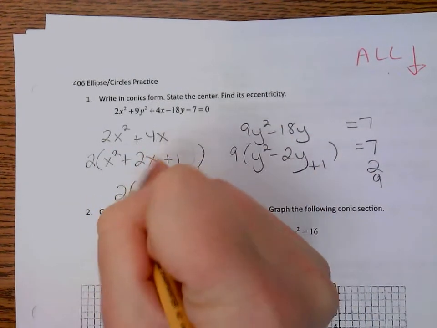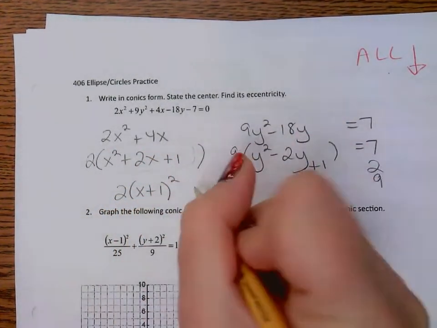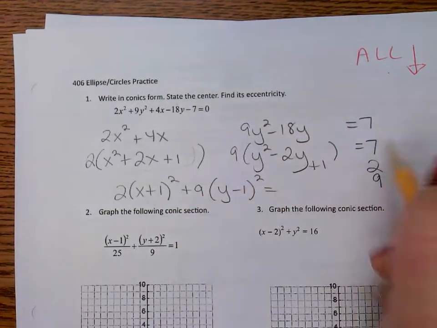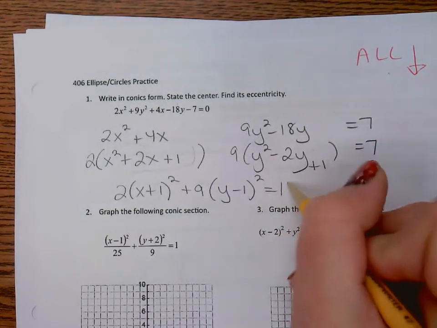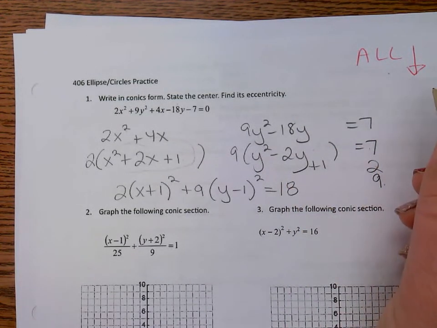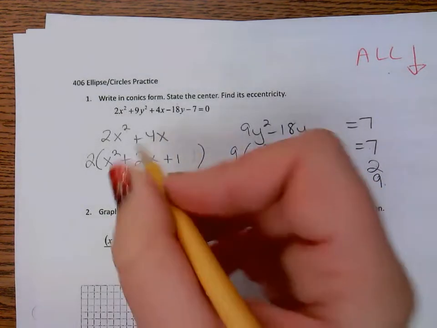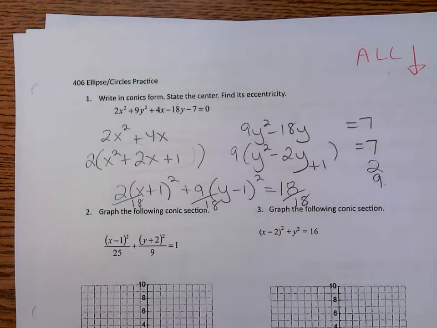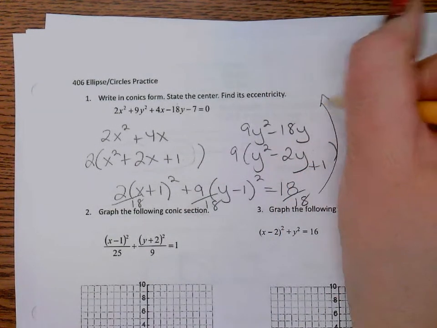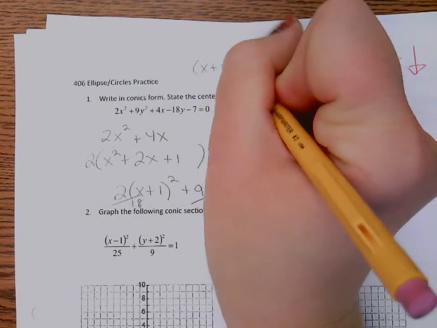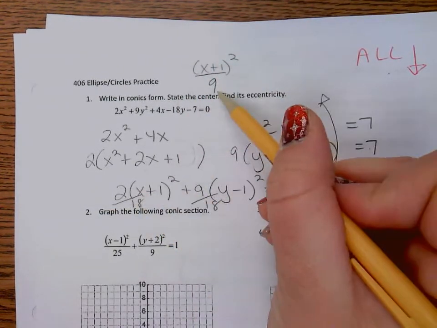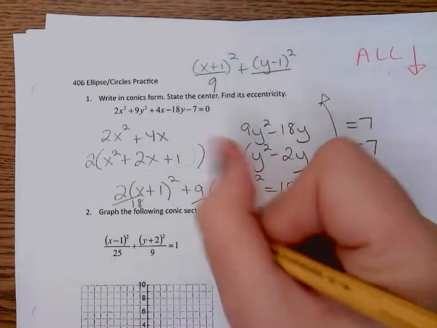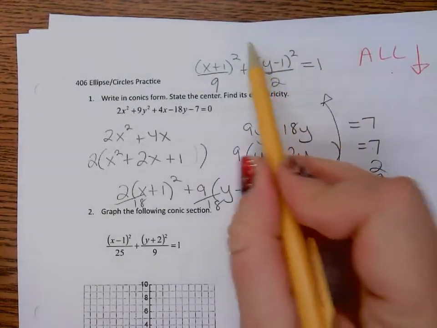So I have 2 times x plus 1 squared plus 9 times y minus 1 squared equals, this looks like 18. 7 plus 2 plus 9 is 18. So if this is an ellipse, your last step needs to be dividing through by 18, because an ellipse needs to have 1 on that side. So my final answer would be x plus 1 squared over 9, because 2/18 is 9, plus y minus 1 squared over 2 equals 1 is my final answer for that ellipse.